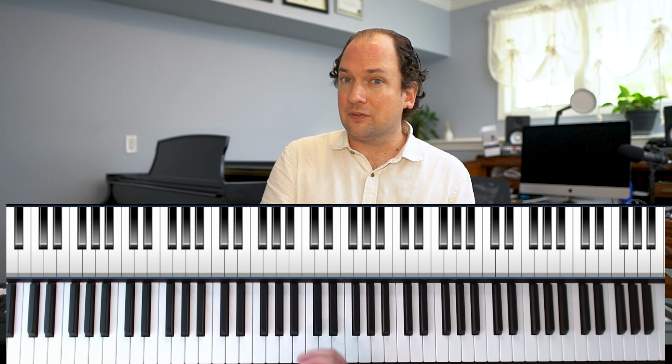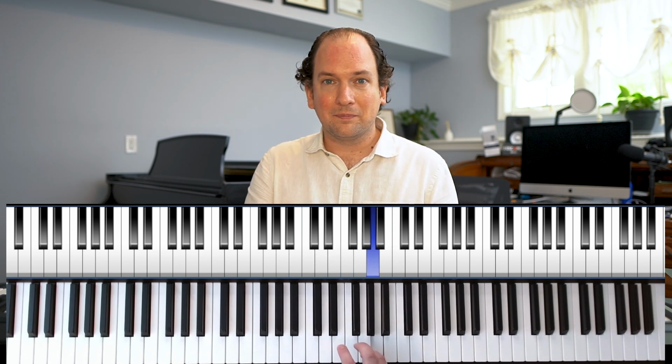We'll get to that in just a bit, but first let's talk about the natural minor scale, and it's all about its relative, the major scale. So for every major scale that sounds like this, we have a minor scale that sounds like this. We call them relatives because they use the same notes.